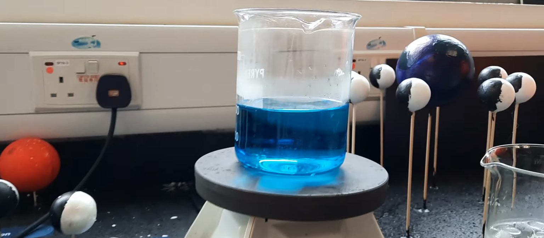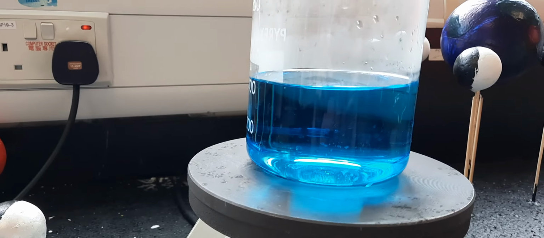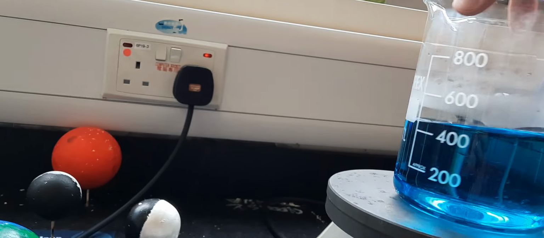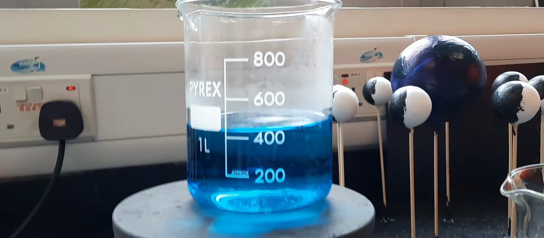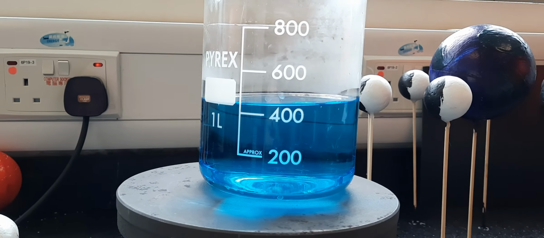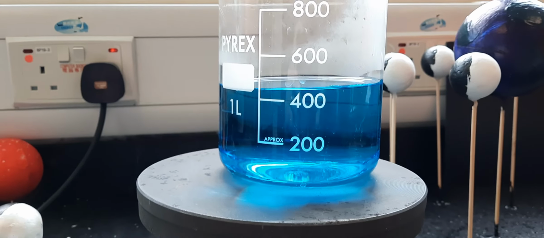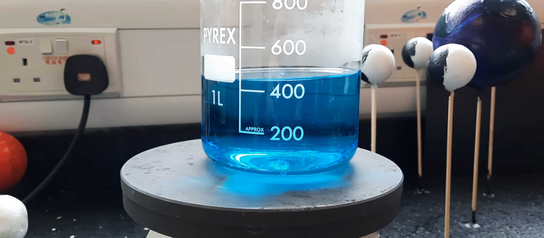Okay, so here's our precipitation station. We have a beaker filled with about 450 milliliters of water. I did put food coloring in this water to give it a blue color. And it's currently heating. I'm going to pause it and wait till it's brought to a boil.